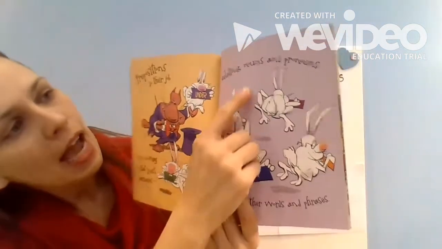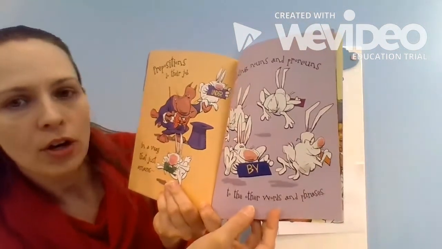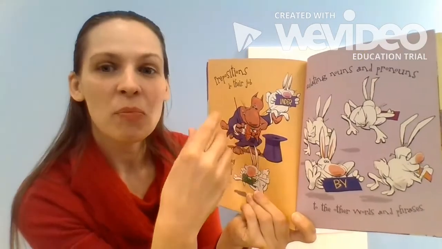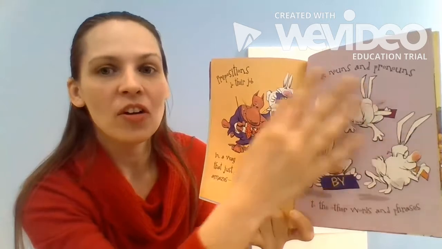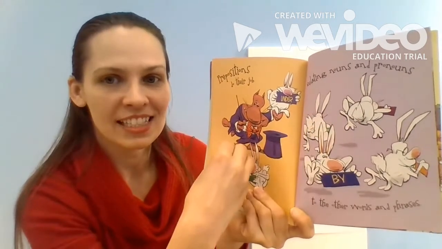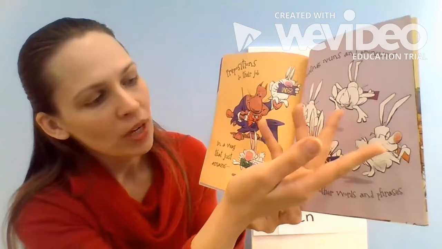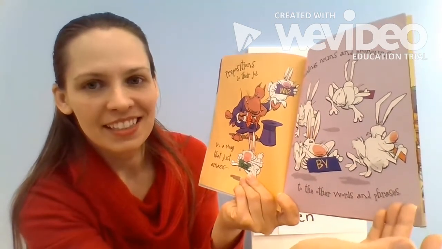Relating nouns and pronouns to the other words and phrases. The prepositions are connecting the other words in the sentence. So they're connecting the nouns or the pronouns to the other words and phrases.